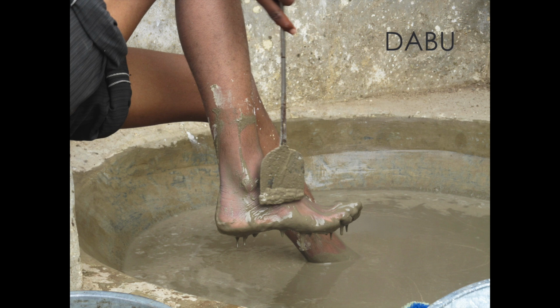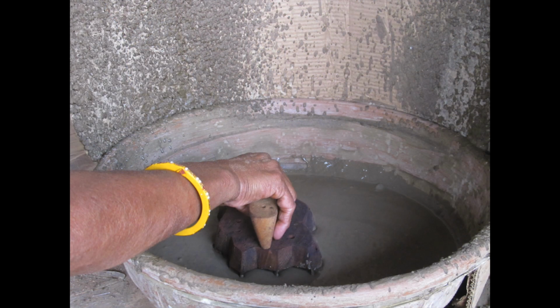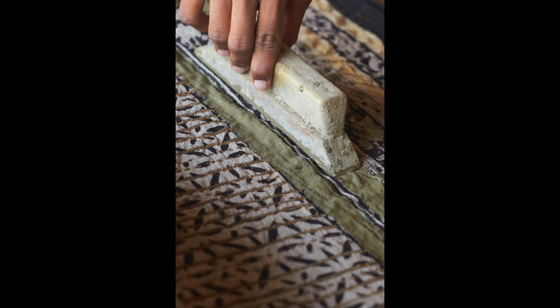One makes Dabu with the feet in much the same way one might stomp on grapes to make wine. The mixing is done in specially made cement basin. One of the key ingredients of Dabu is clay from the local riverbank. The final mixture needs to have the right viscosity in order to easily be picked up by the block and also easily transferred to the cloth without bleeding.